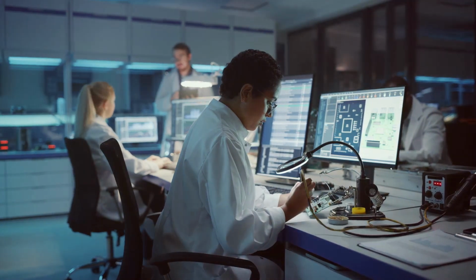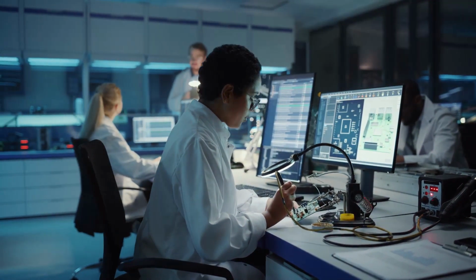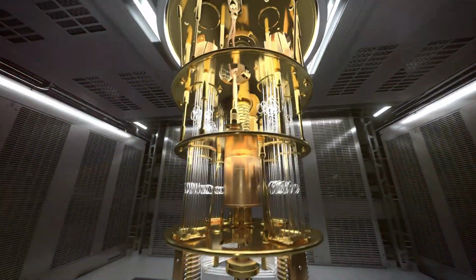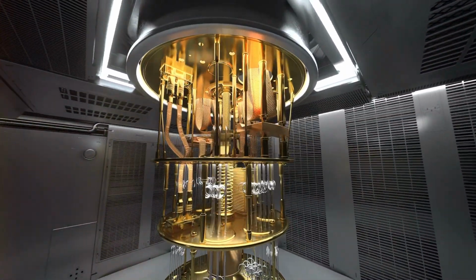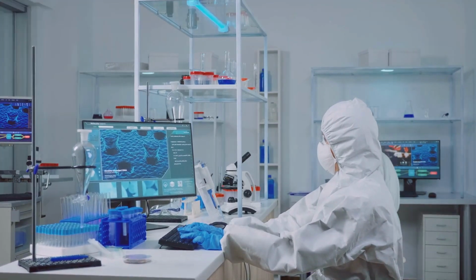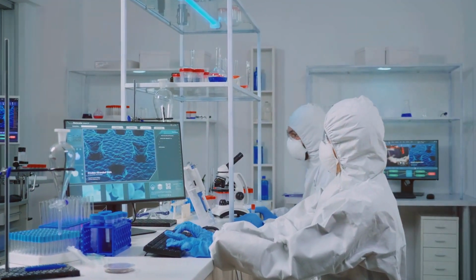Companies and researchers are actively building quantum systems today, though most are still experimental. These early machines are called Noisy Intermediate-Scale Quantum, or NISQ, computers. They can perform limited tasks, but are not yet powerful enough for large-scale real-world use.